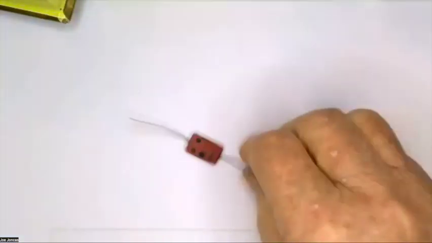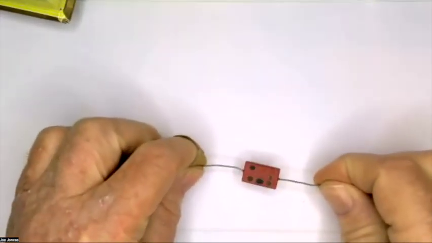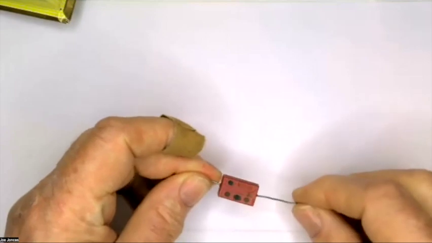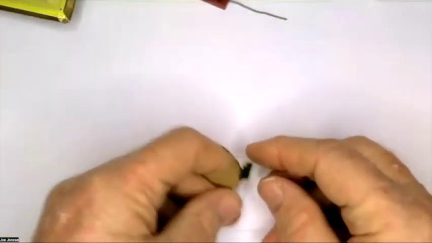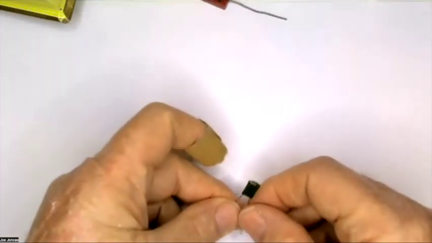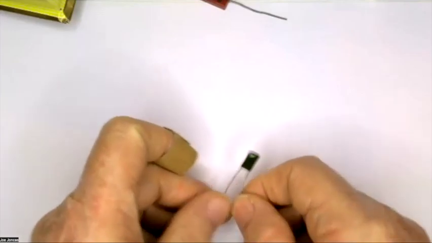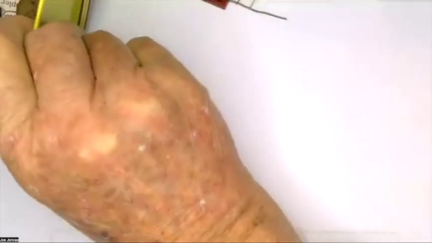But anyway, this is an old capacitor. You find this in old transmitters. This is a mica capacitor, very, very stable. Here's a cheap capacitor. Yeah, I forgot what flavor this one is. Let's see what else we can find here.